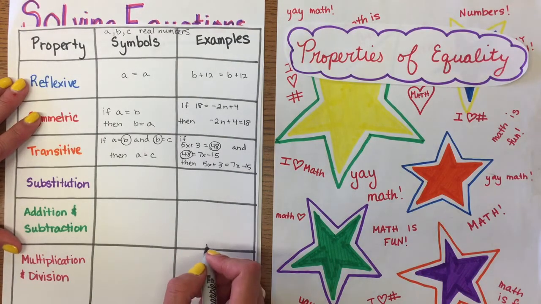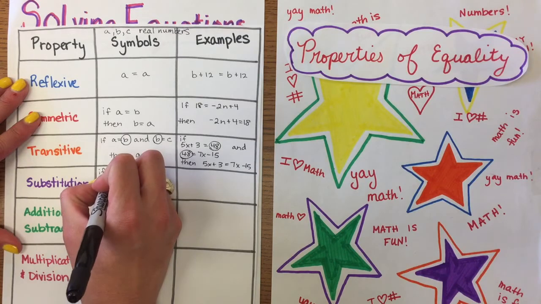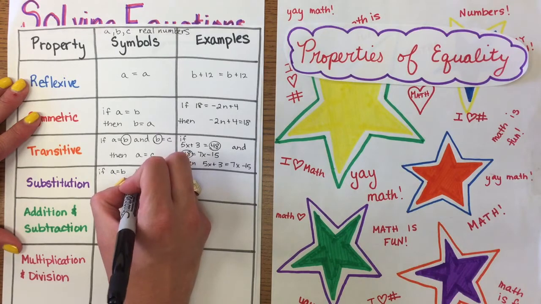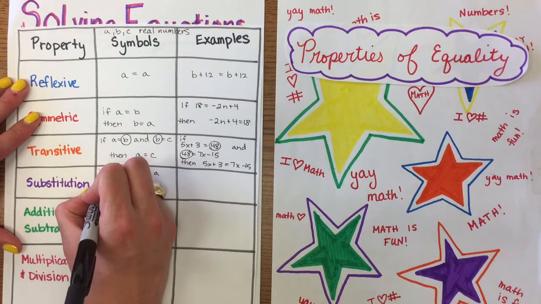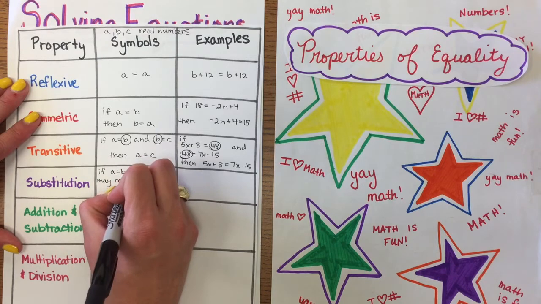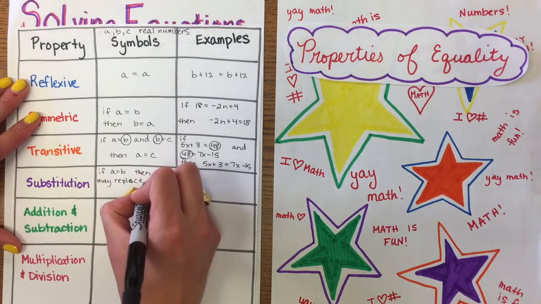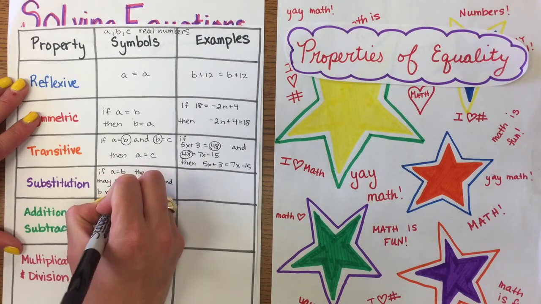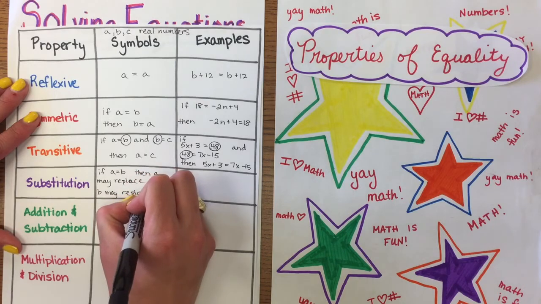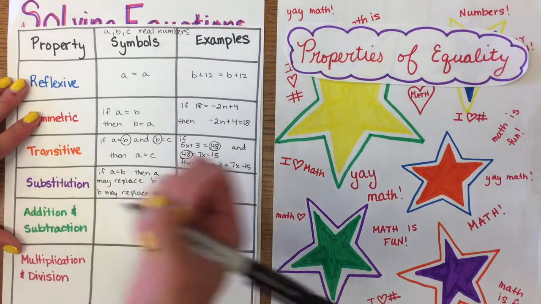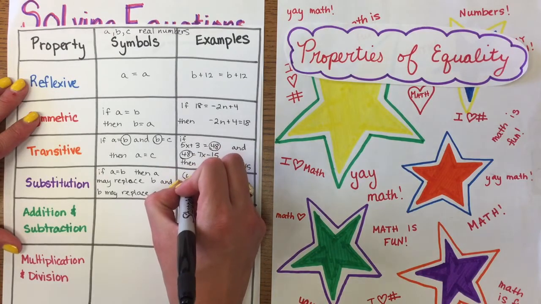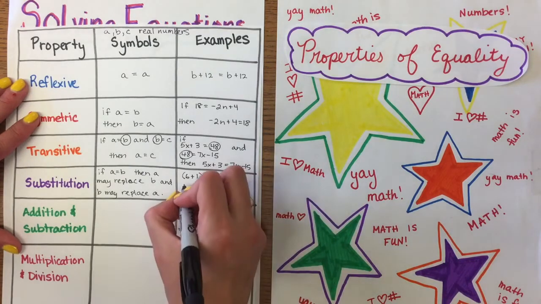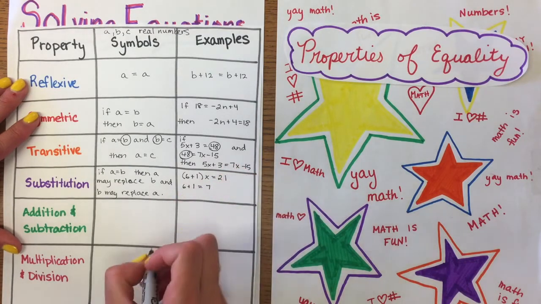The substitution property says that if A is equal to B, then A may replace B and B may replace A. An example of this is that if I have 6 plus 1 times x is equal to 21, I know that 6 plus 1 is equal to 7.